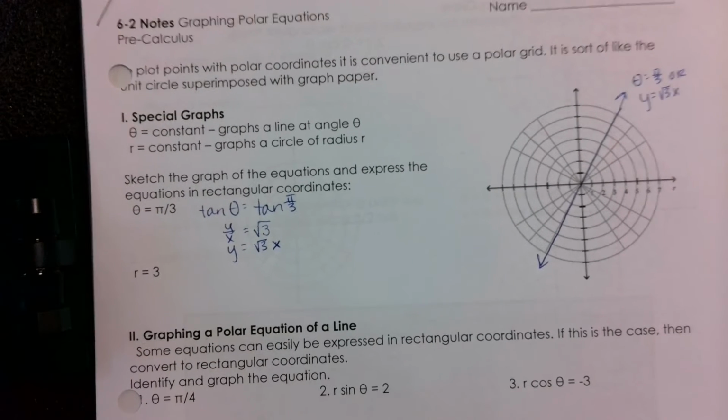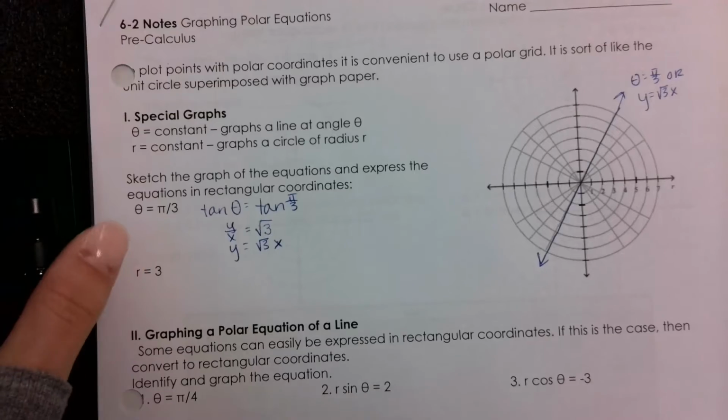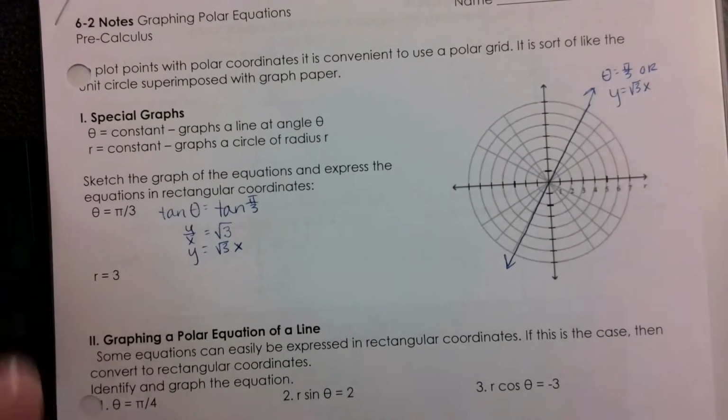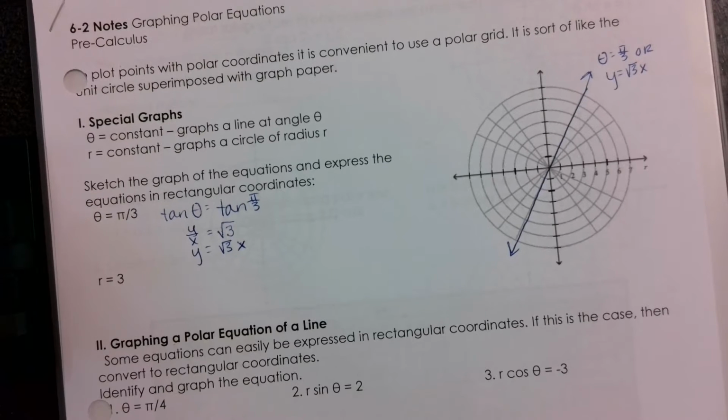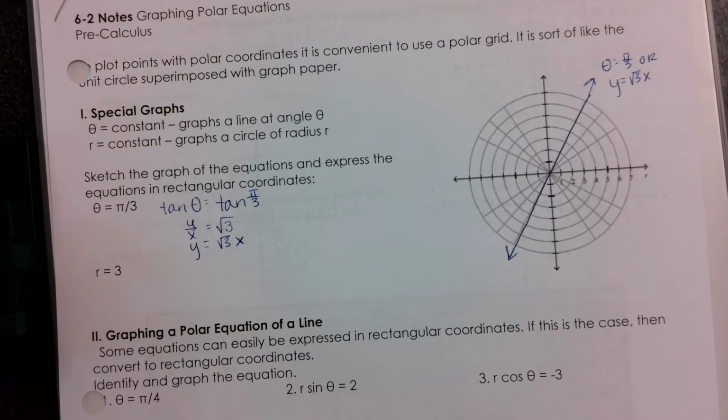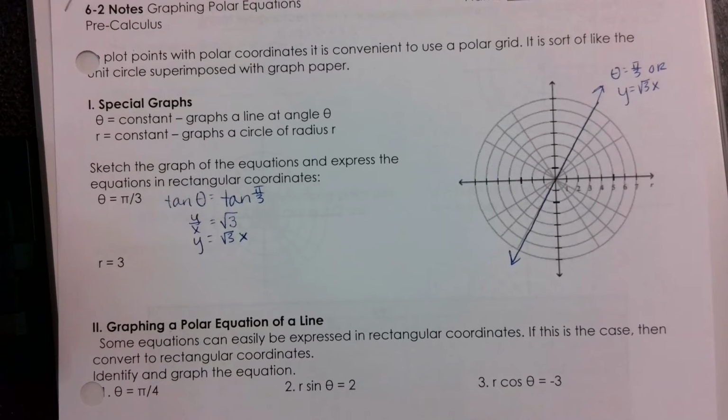Y'all can't see any of that. There it is. Questions on that one?